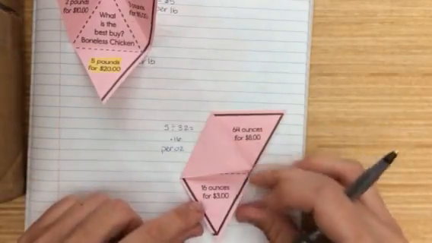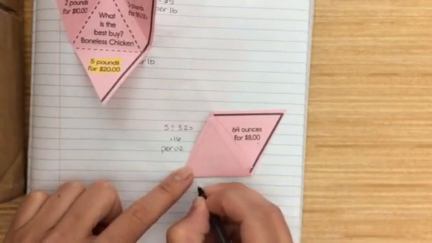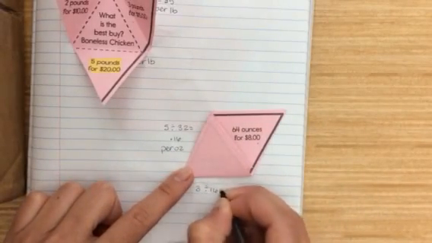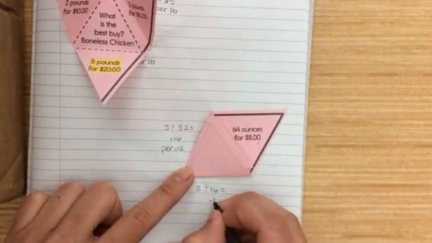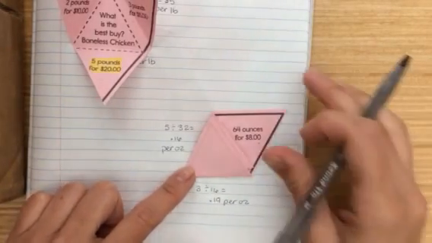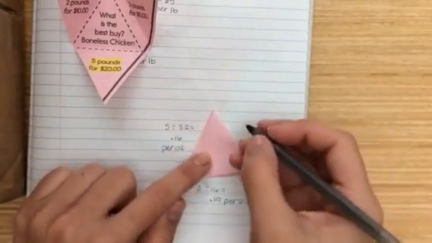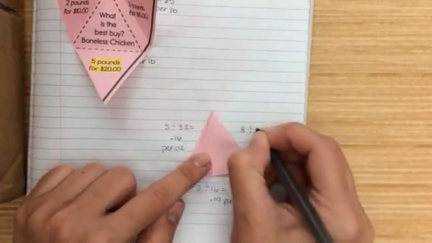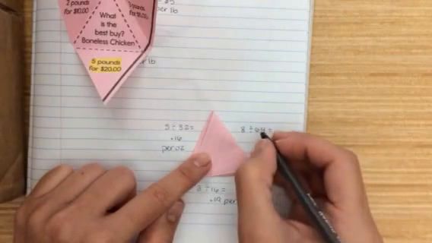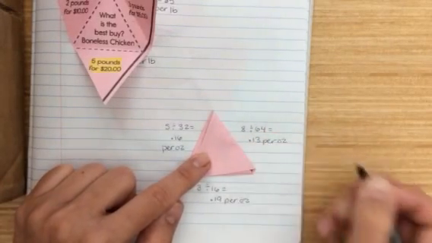This one is 16 ounces for $3. So it's $3 divided by the 16 ounces, and we get that it's 19 cents per ounce. And let's check out the last one. $8 for 64 ounces, and we'll get that it's 13 cents per ounce.